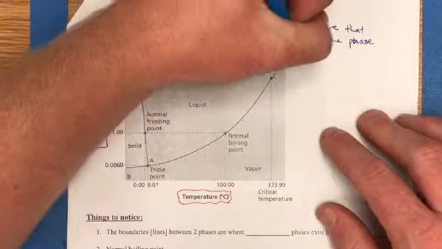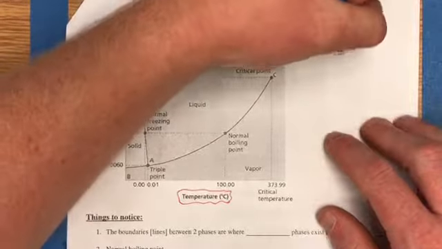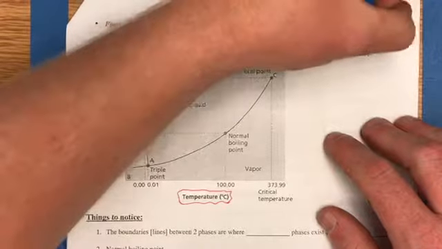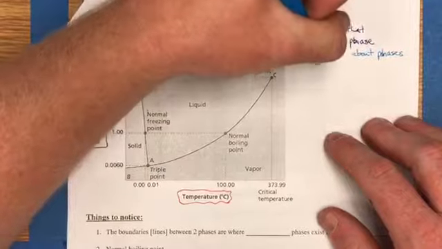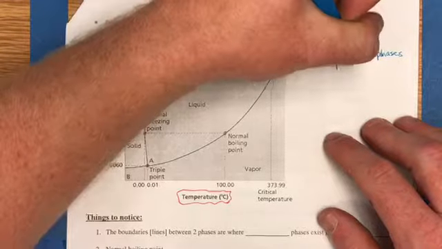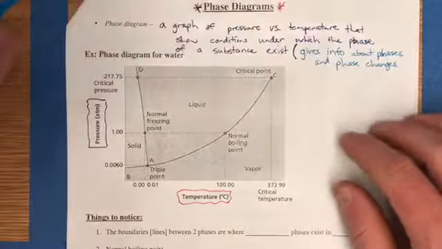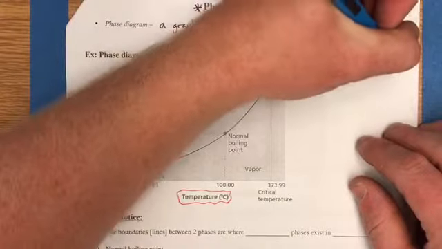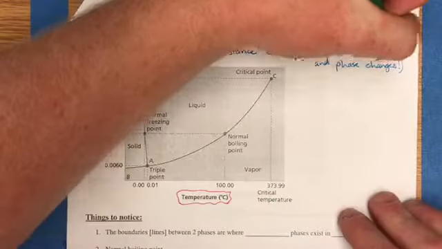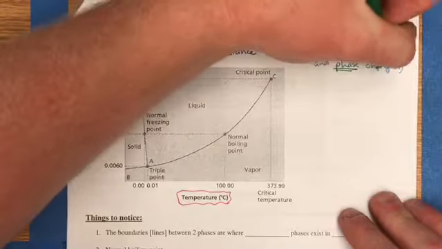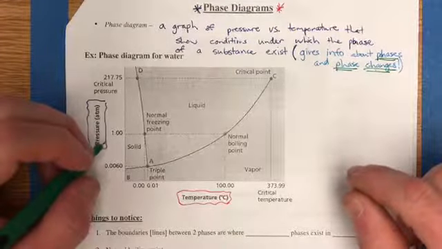So this literally just gives info about phases and phase changes. And that's exciting. That deserves an exclamation point. So phases and phase changes. So let's look in here and let's find the phases and the phase changes.